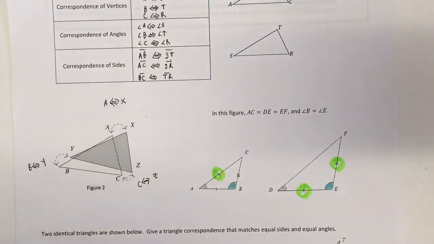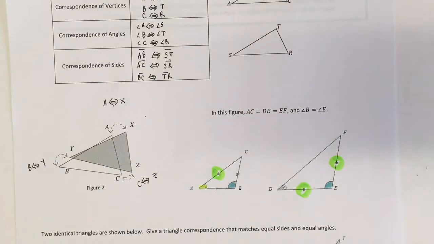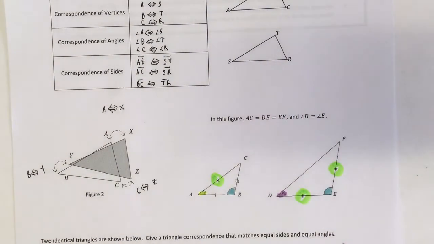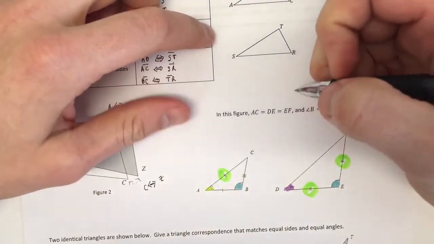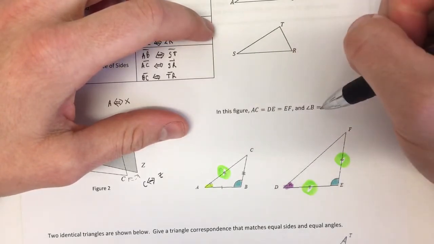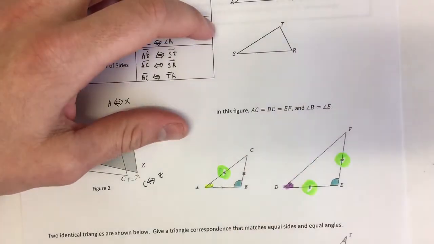In fact, even the angles do not necessarily line up, because this angle is actually different than angle D because of the 3 arcs versus the 2 arcs. Okay, so be very careful, but you can still have correspondence, and that's an important takeaway from this.